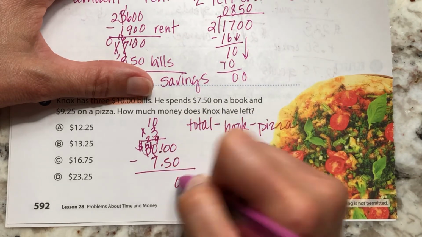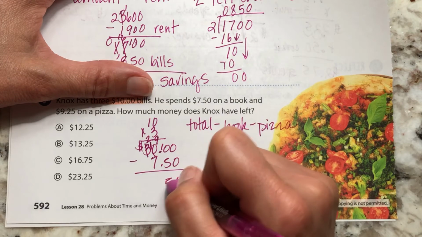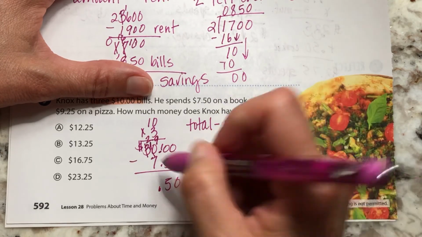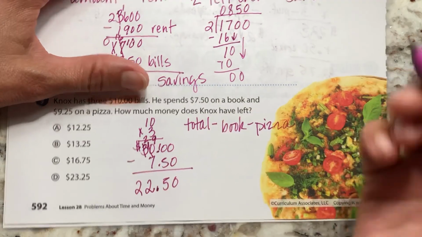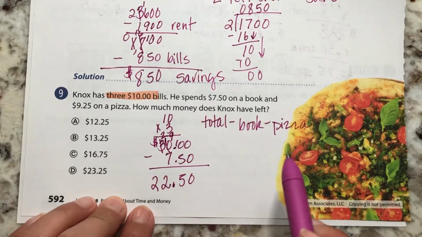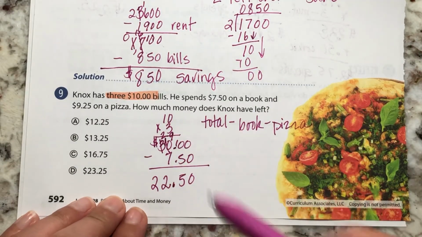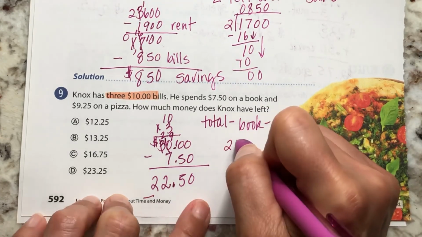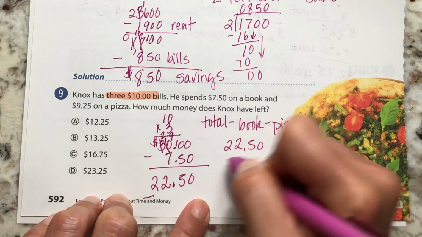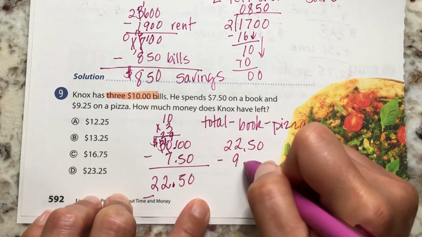So 0 minus 0 is 0, 10 minus 5 is 5. I bring down my decimal. 9 minus 7 is 2, and 2 minus 0 is 2. So I have $22.50 after I bought a book, and now I'm going to buy a pizza. Let me put it over here so you can see it better. $22.50 minus the pizza.